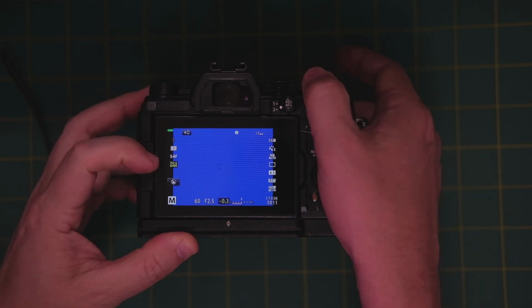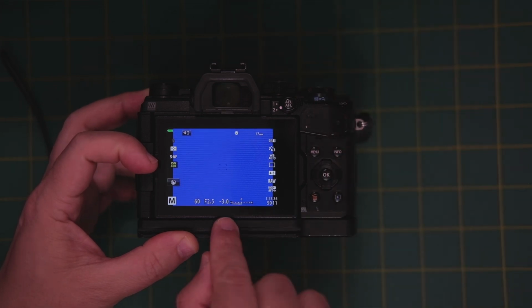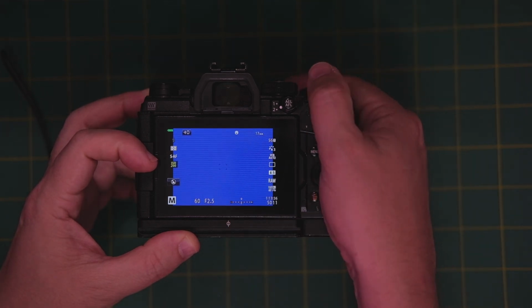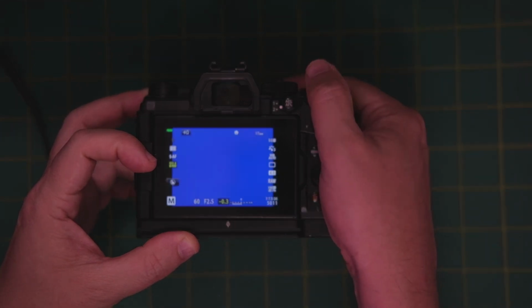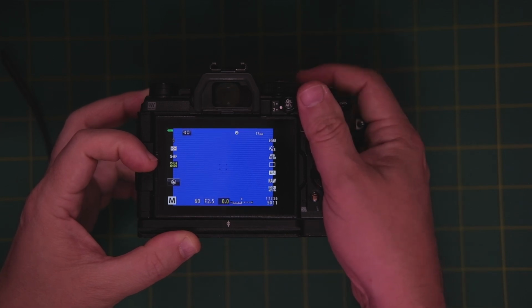But the rear dial now adjusts the ISO, and that's going to take you out of auto ISO. And you'll notice that the exposure meter is now reading the same as the exposure scale here. So let's put this back into auto ISO. And now we're back into exposure compensation.